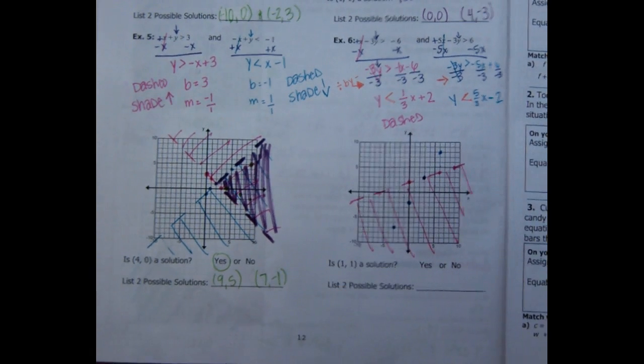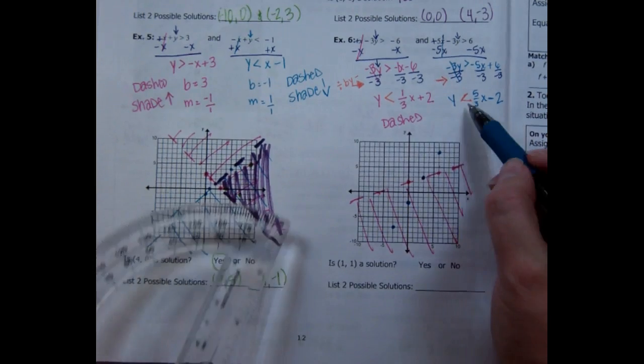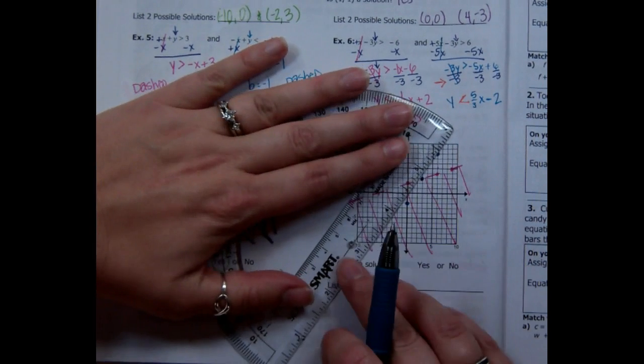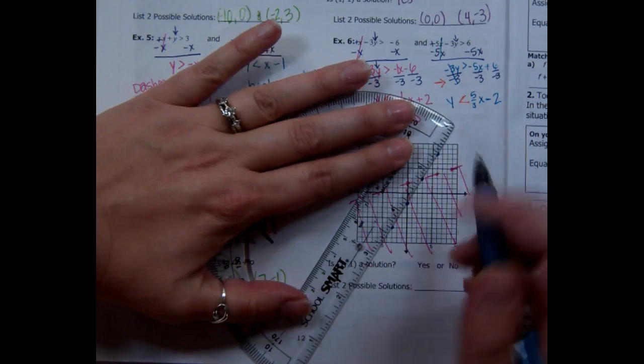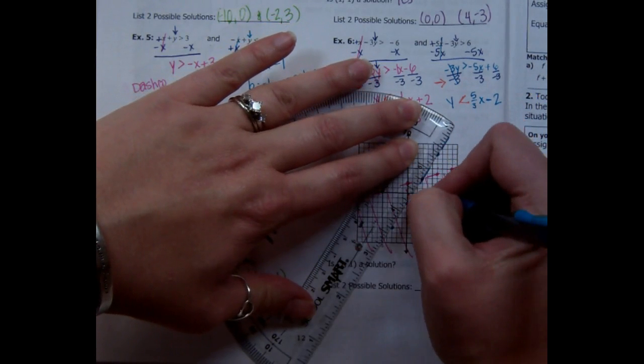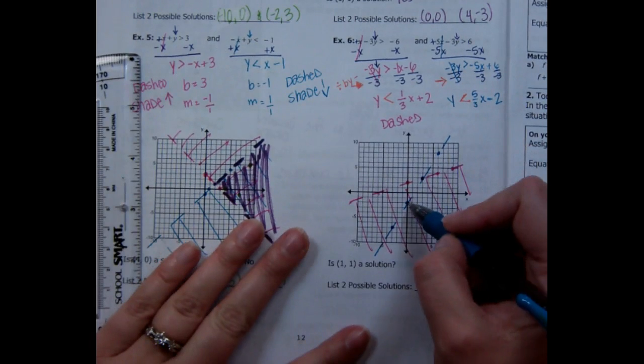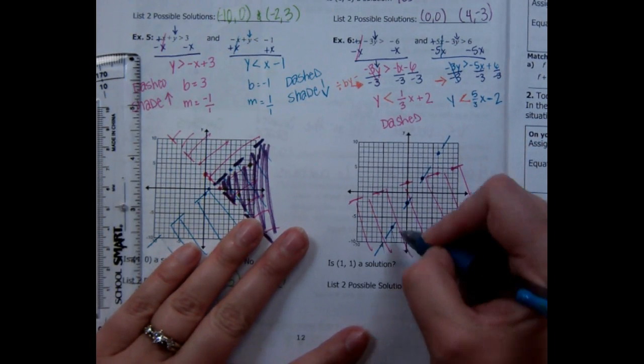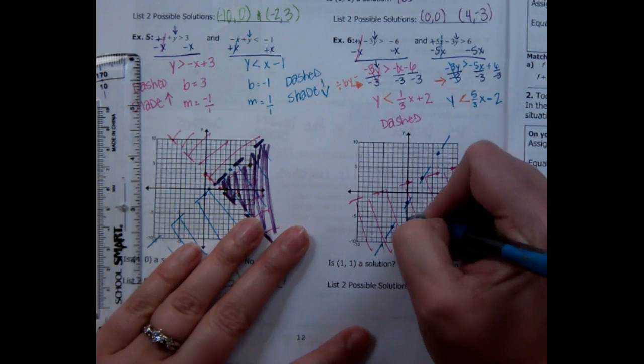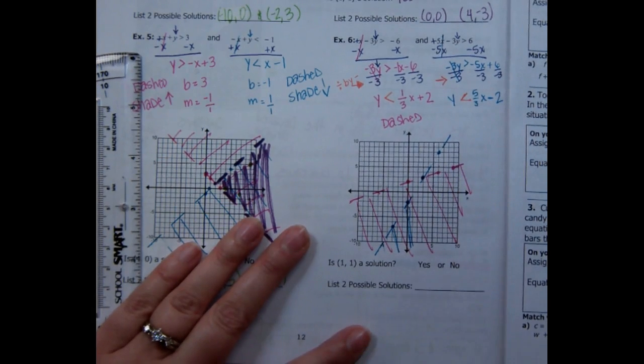That'll also give me another point on the line. Solid or dashed? Another dashed line because it doesn't have the equal to. Less than means shade below, so that's this way. Pen's running out on me, so I'm going to highlight it.